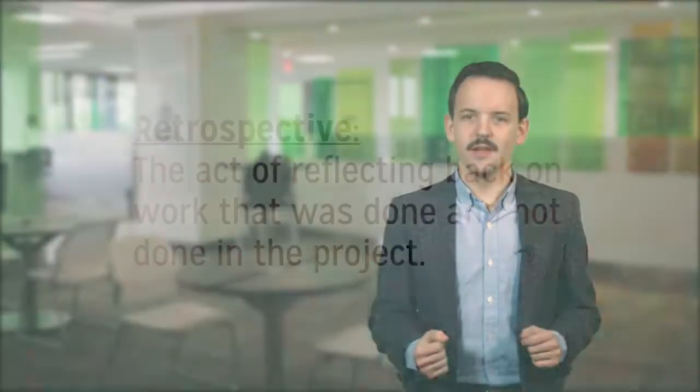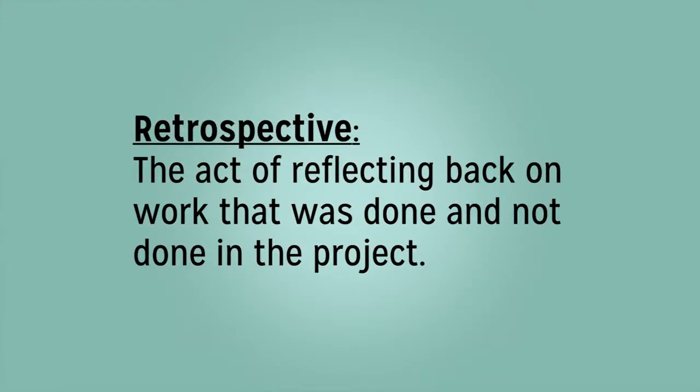Retrospective is a term used in the software development community to describe the act of reflecting back on work that was done and not done in the project. There are two essential types of retrospectives: sprint retrospectives and project retrospectives. The basic idea behind a retrospective is to reflect on what went well in the project, what didn't go well, and what can be done to improve the process going forward.